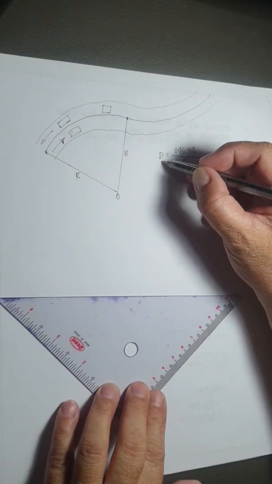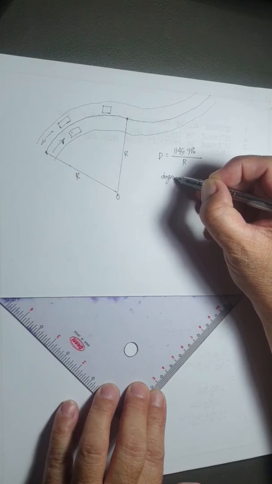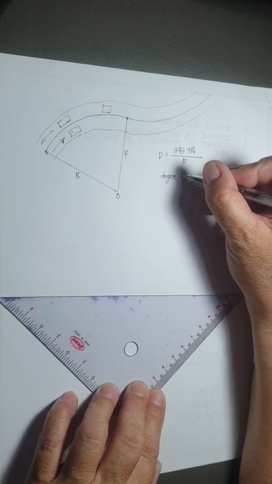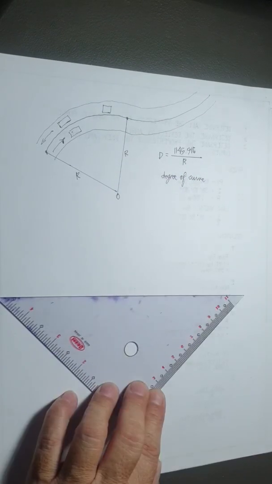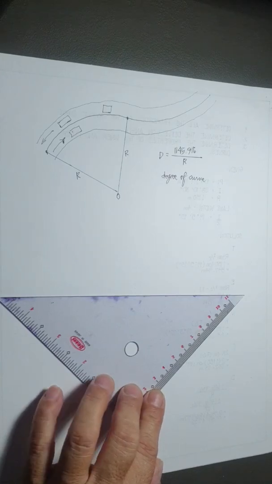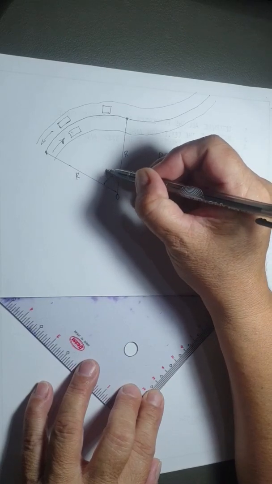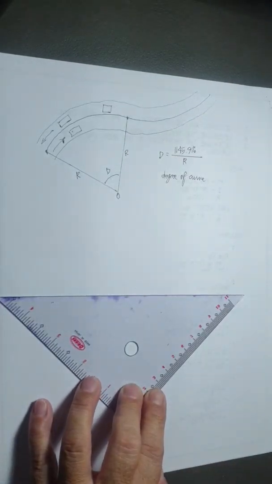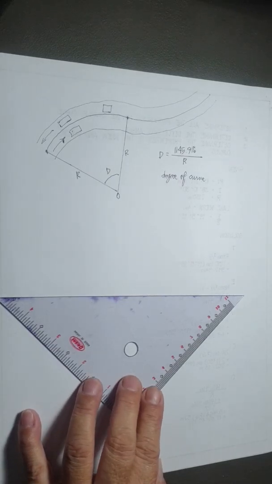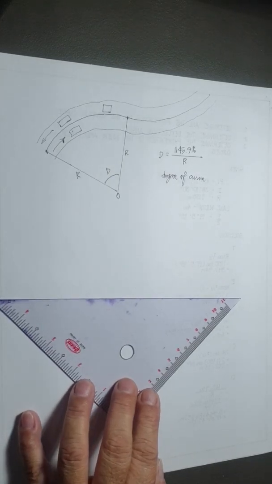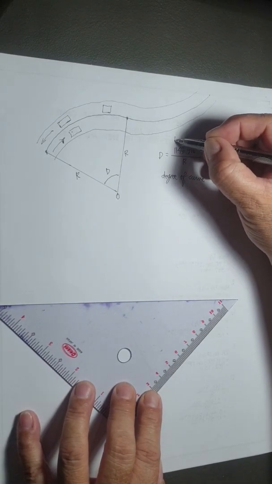Now, this one is known as your degree of the curve. So, usually, yung D natin is this one. Okay? So, sa metric system, yan ang formula natin. So this is for your metric system.